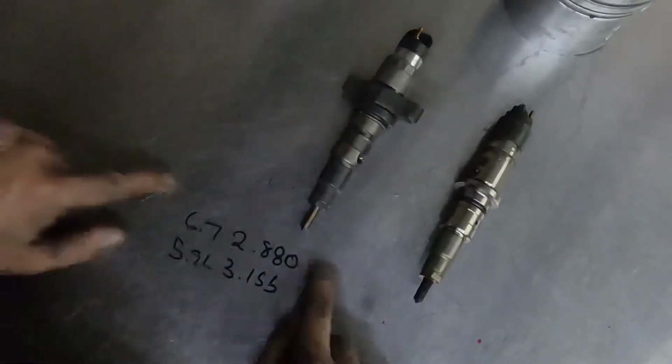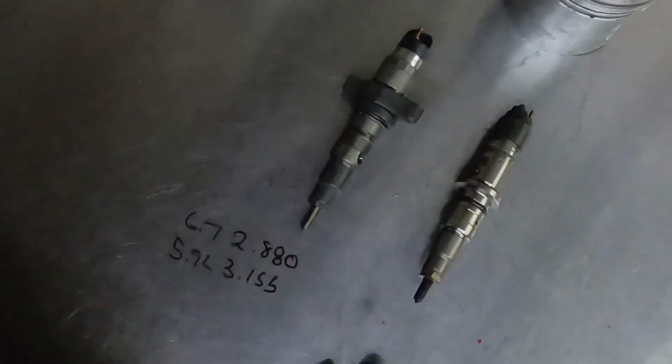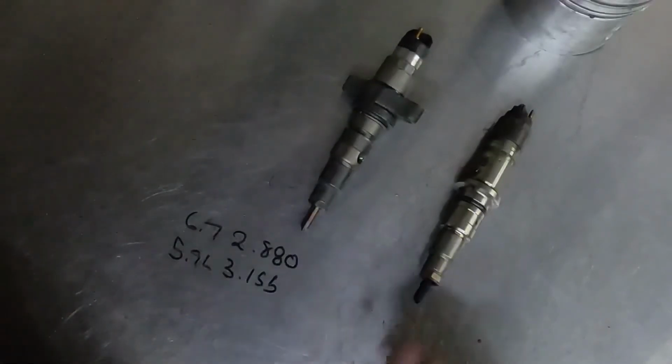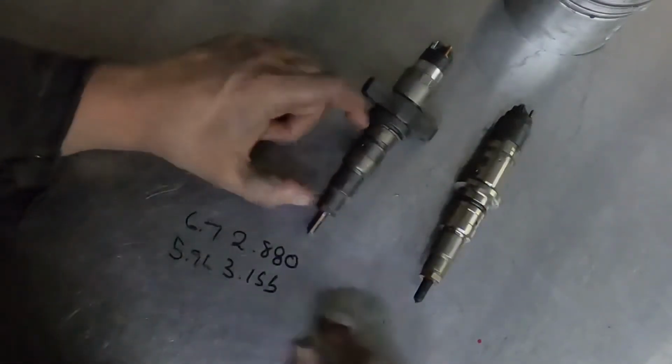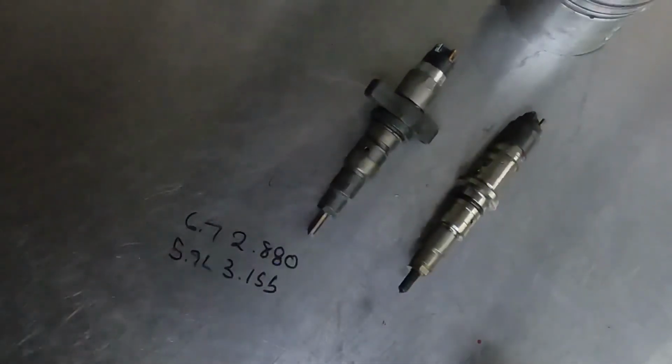And those are the measurements right there, ish. They're not exact measurements. I just used a pair of calipers to measure it out quick, just to give you guys an idea. And that's the reason: the 5.9 injector is longer in the body than the 6.7 is, and that's why it doesn't fit.